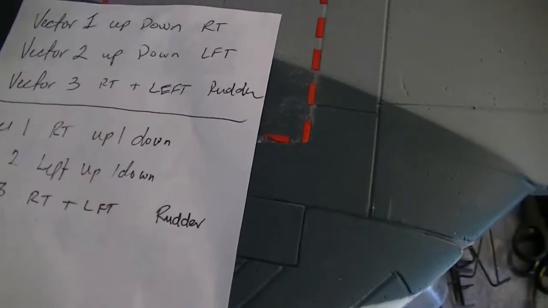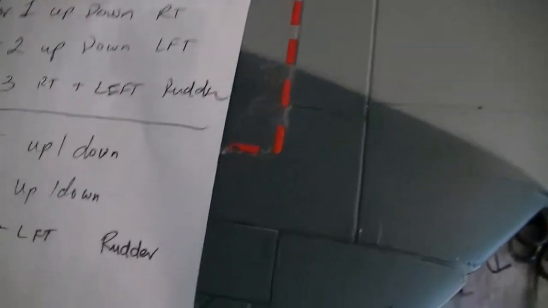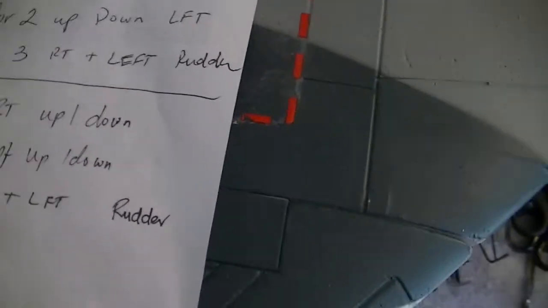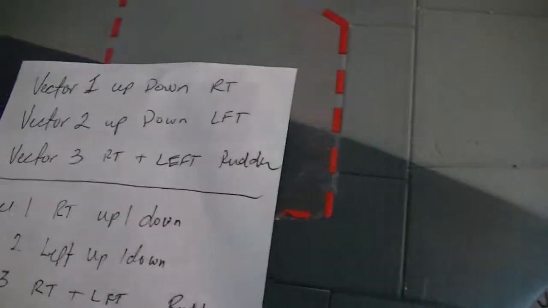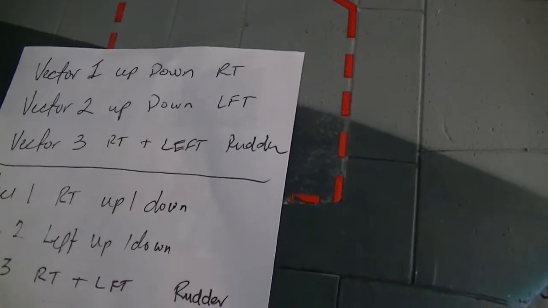So now I know that up and down, if I connect those two to one channel, they're going to operate the up and down vectors. And I know that channel 3 on my radio is going to control my elevator. And that's the elevator on the airplane, this one. So now what I do, well, let's keep going first.